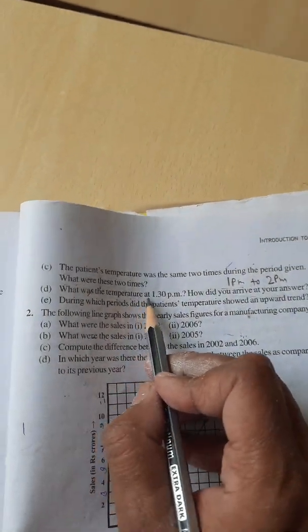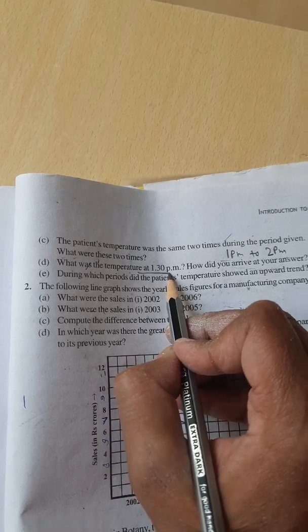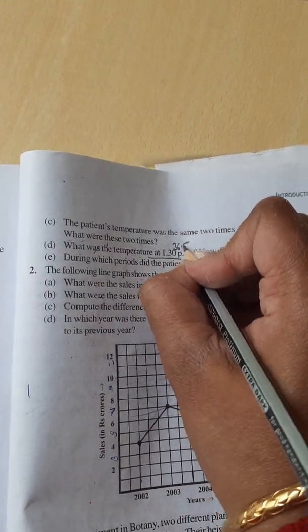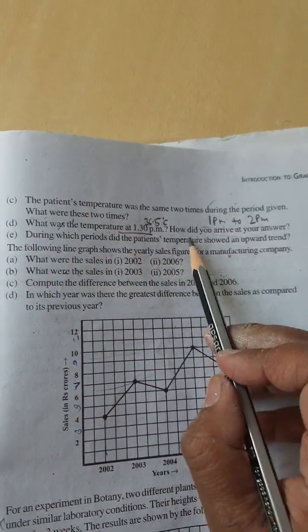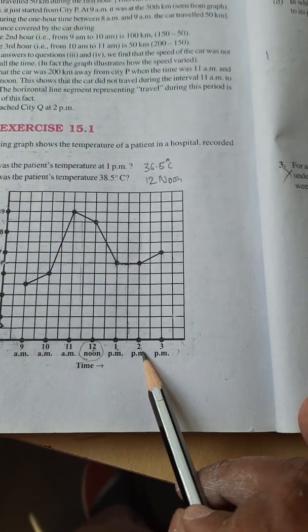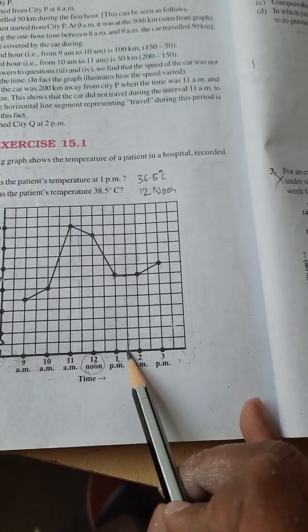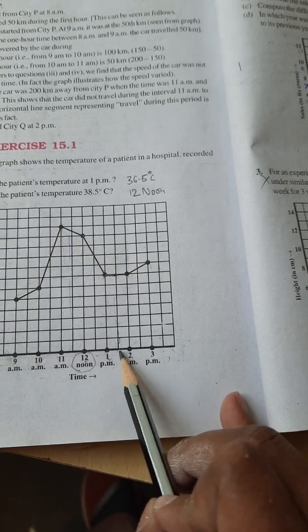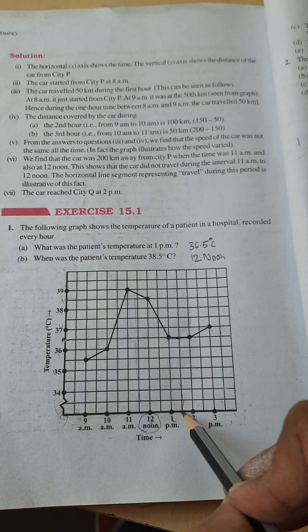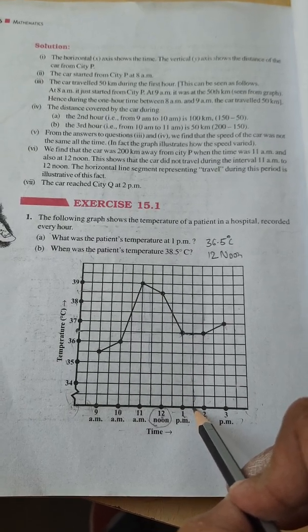For the D part, for this question, write your answer 36.5 degrees centigrade. How did you arrive at your answer? Because 1:30 time is given between 1 and 2. This way we can check our answer that 1:30 comes between 1 and 2. That's why we can observe the graph and find out the temperature also. You write your own observation, but the actual answer will be this one only.